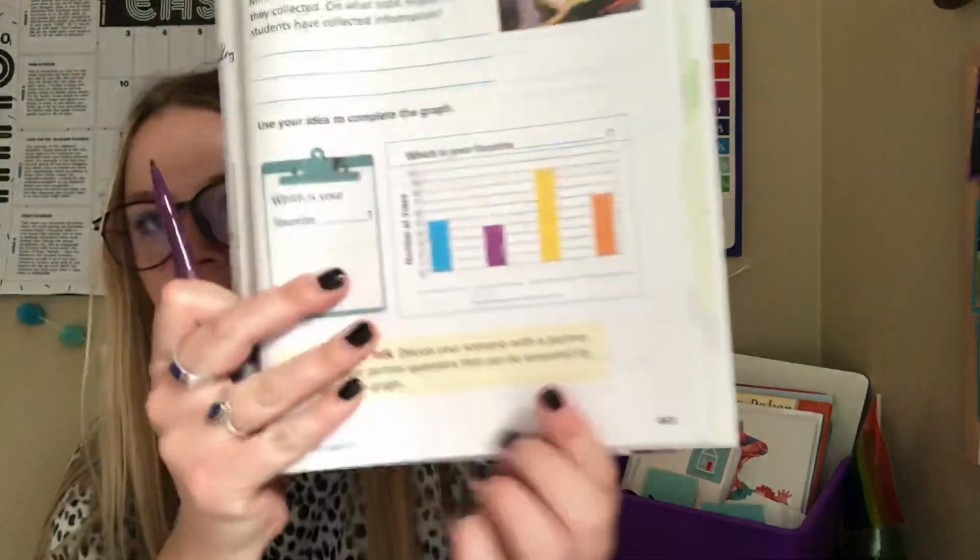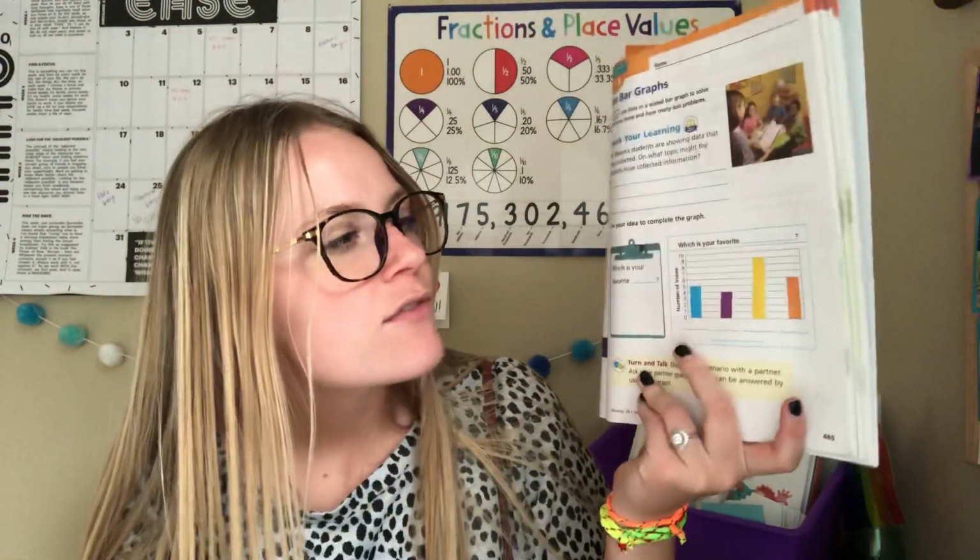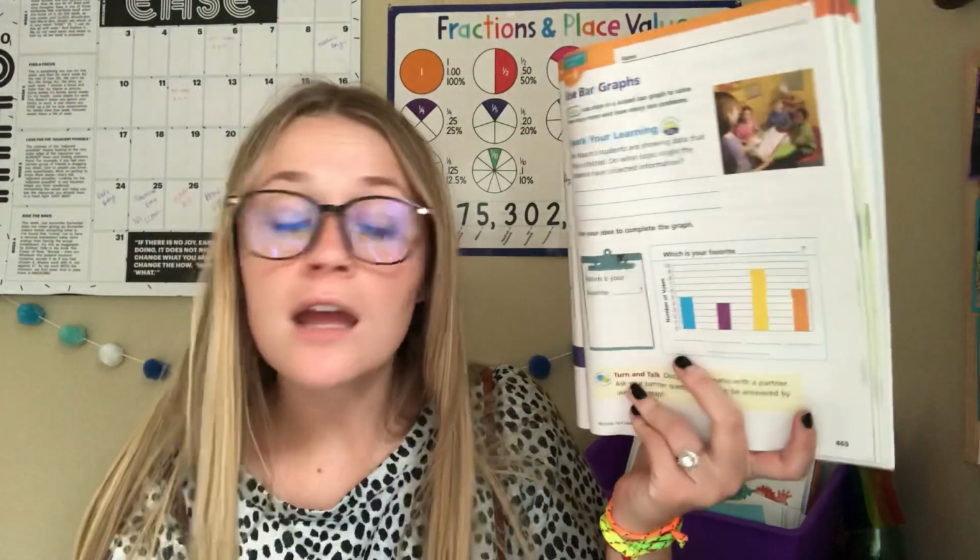The Spark Your Learning says, Mr. Mason's students are showing data that they collected. On what topic might the students have collected information? So if we look at the graph, the title says, which is your favorite blank? So it could be anything.